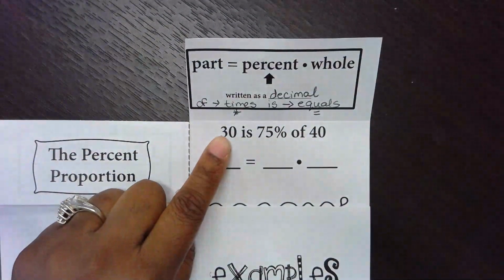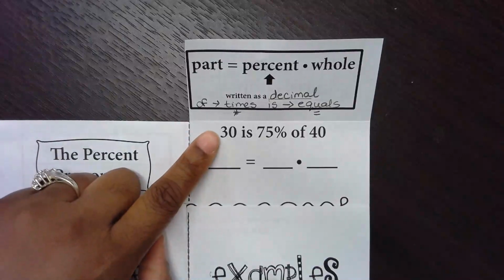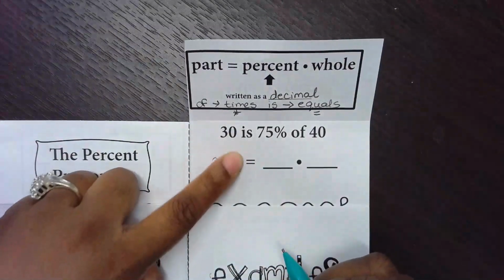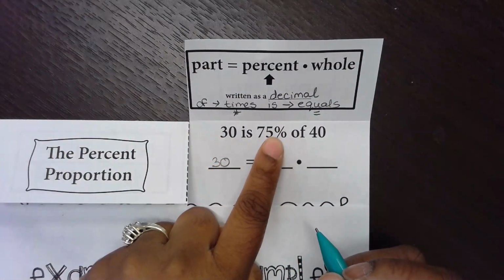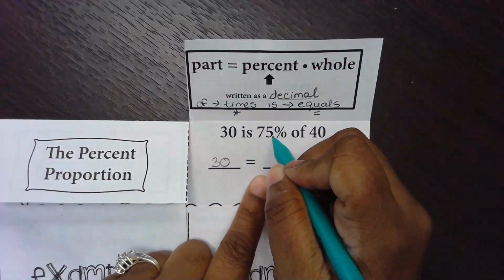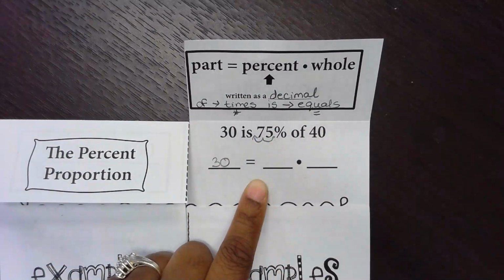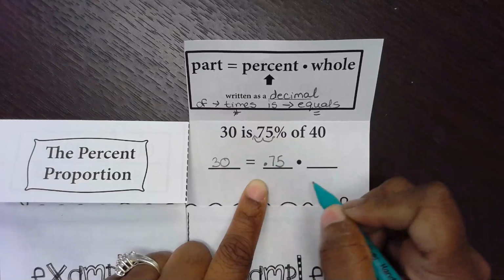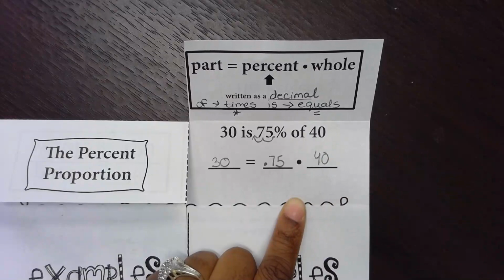So when it says 30% is 75% of 40, it's saying 30, being the part, equals 75%. Except in this situation, I need to change this to a decimal by moving my decimal place 2 times to the left. So this becomes 0.75 of 40, "of" being the multiplication, 40.